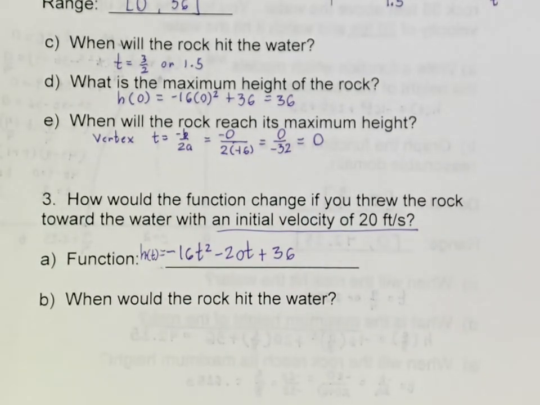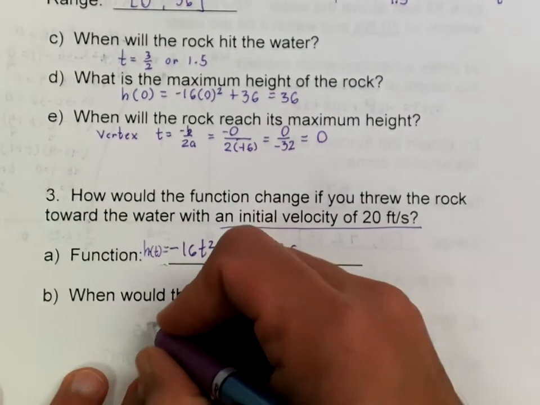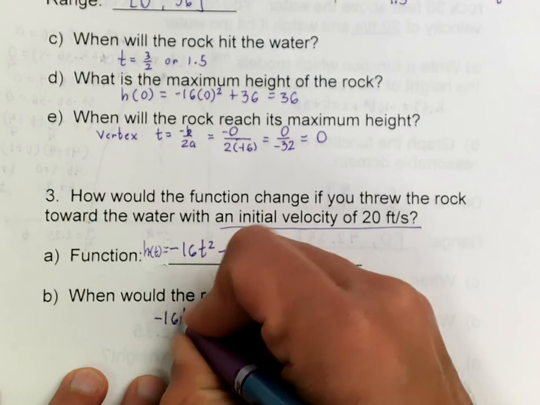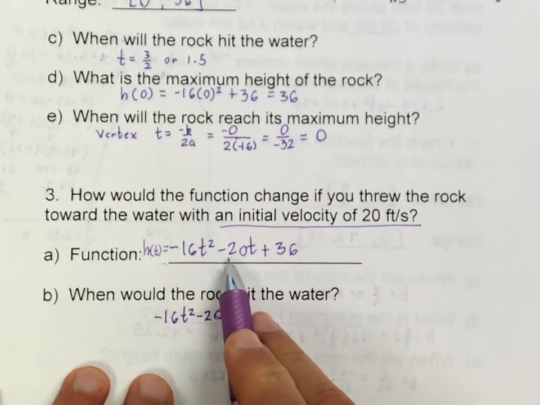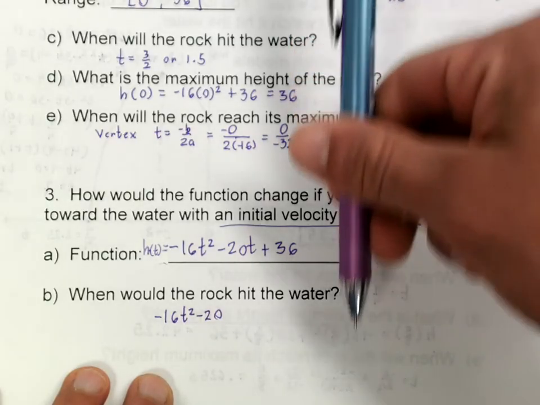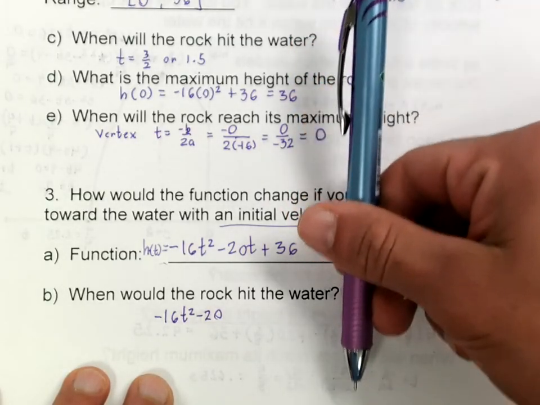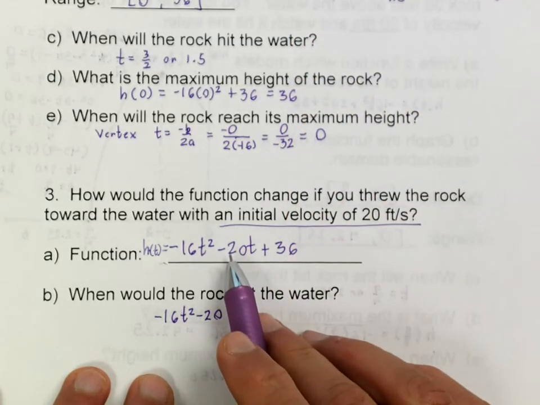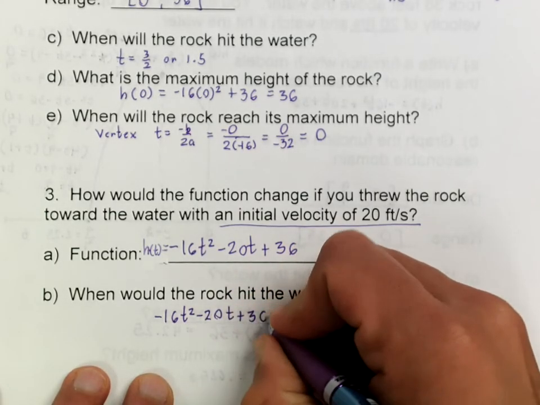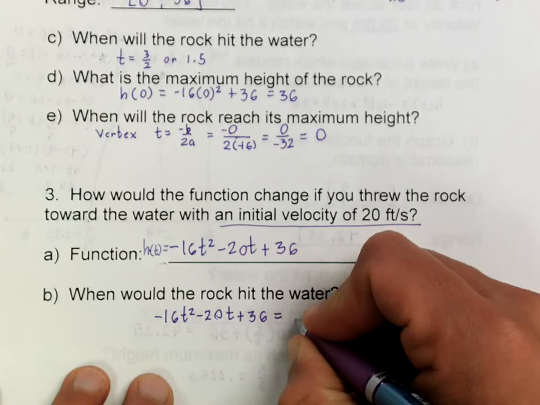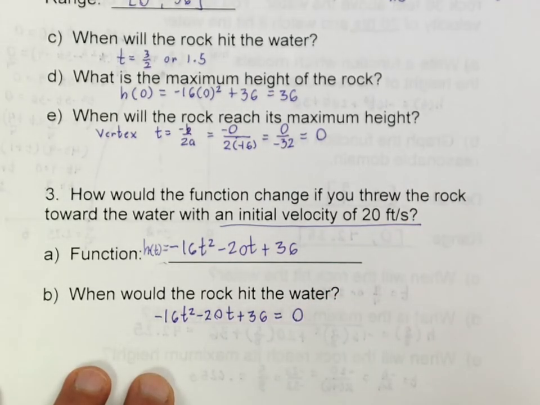And it says, when would the rock hit the water? So remember, if I'm trying to find out when the rock hits the water, I have to set this equation that I just found equal to 0, and I'm going to solve. By the way, notice that I put a negative 20, because if I'm throwing a rock down, that's going in the negative direction. So the initial velocity is going to be negative.